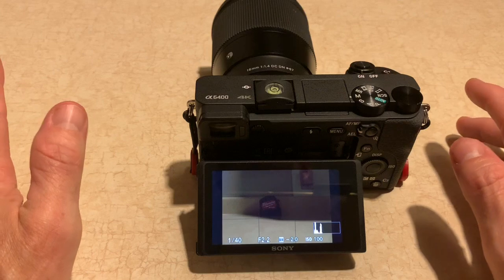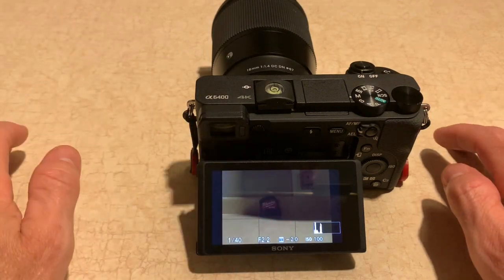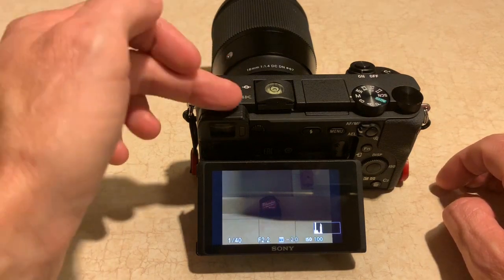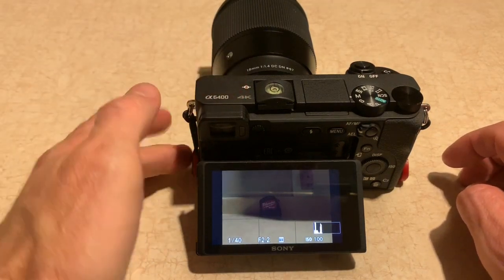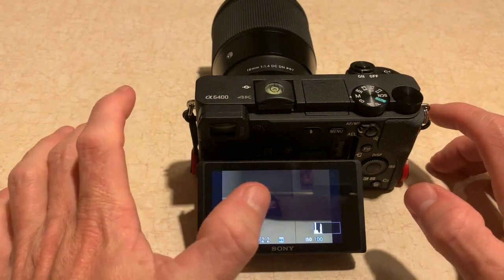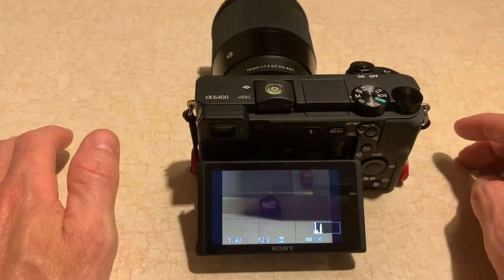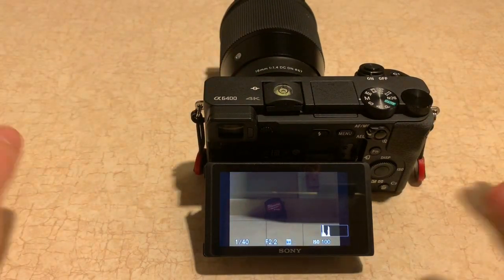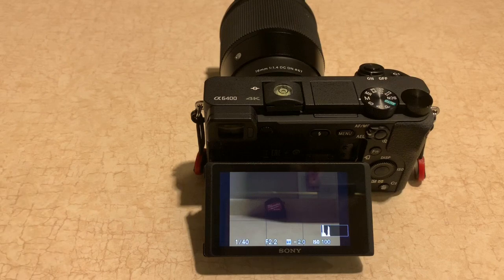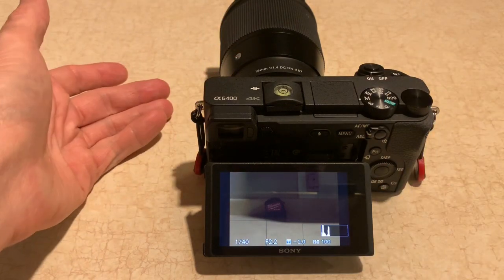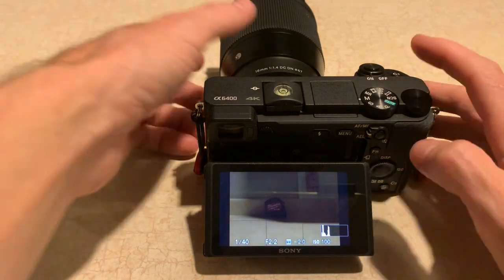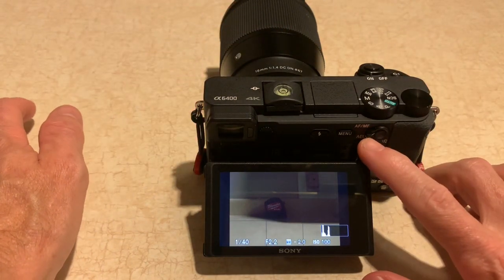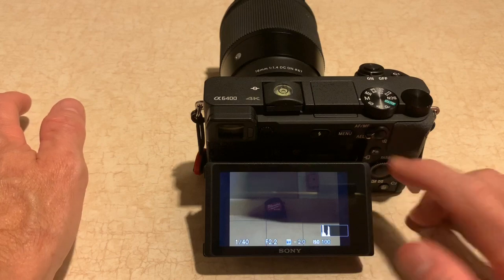Now that's really cool, but sometimes your finger's not going to be able to touch that, or maybe you have gloves on. But my thing is, if you have it up to your eye and you want to track something, touching the screen is just awkward, and then canceling it is kind of hard. I mean, it's not hard, but it's not the way I want it. So basically what I want is, I flip this down. I have it set up as the AEL button when you flip it down.